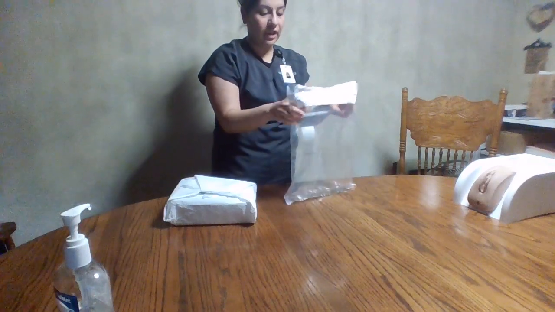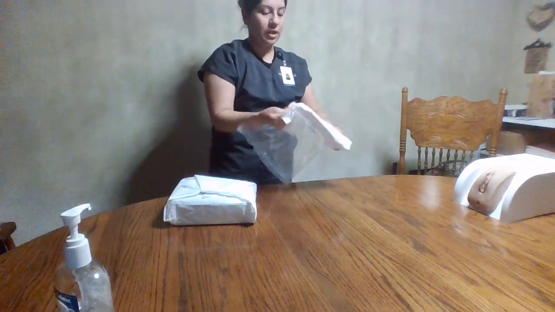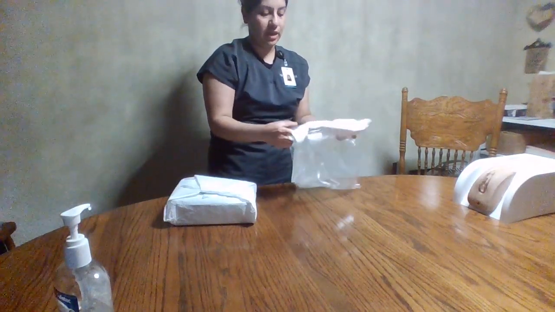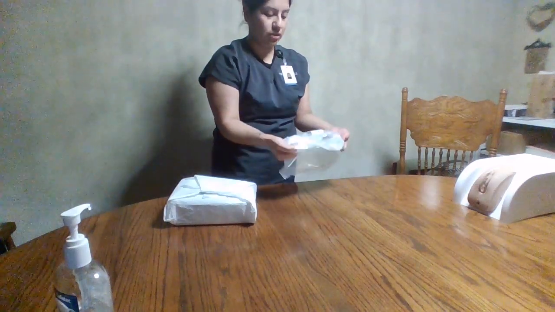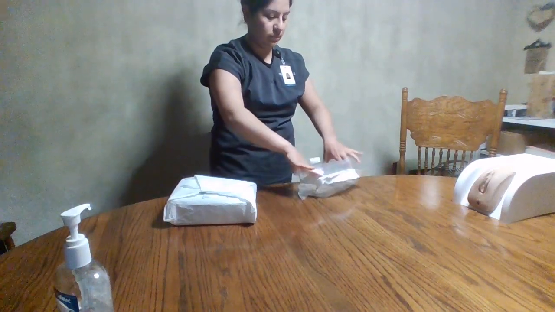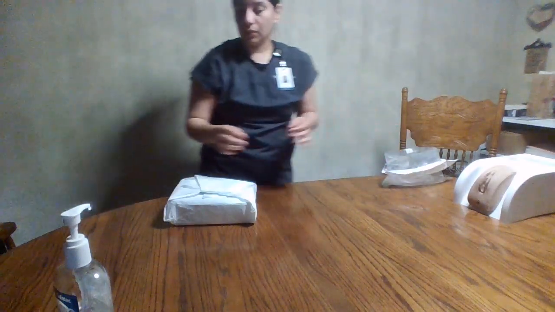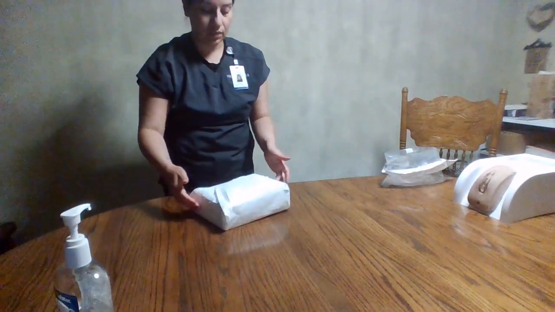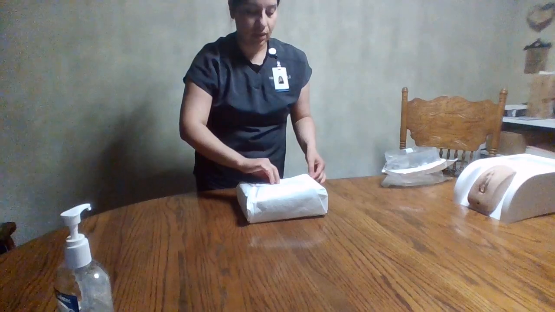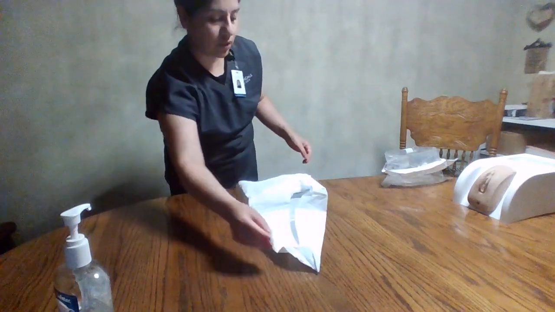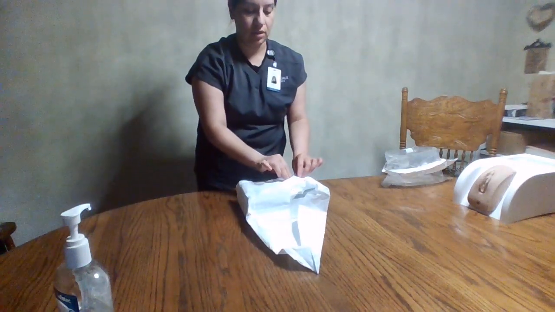With the outer of the kit, I will place that to the patient, using this as a trap. And we'll make sure to open the kit.